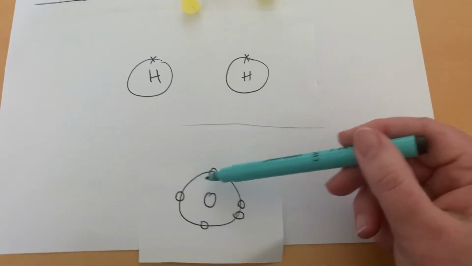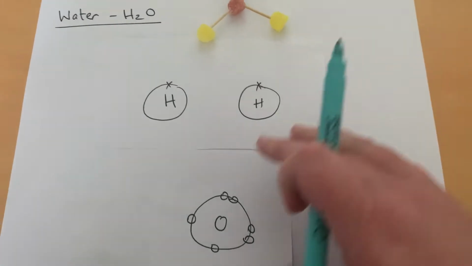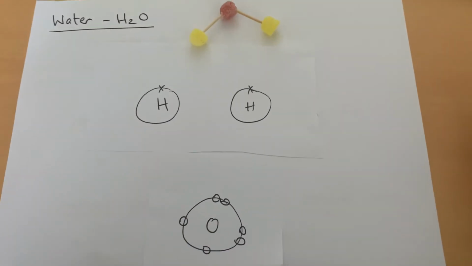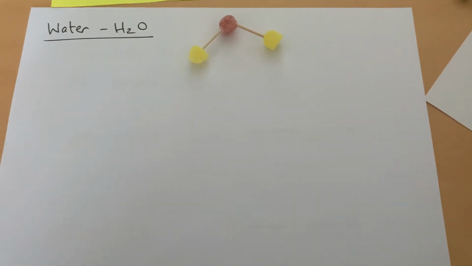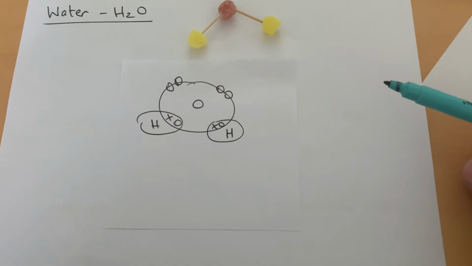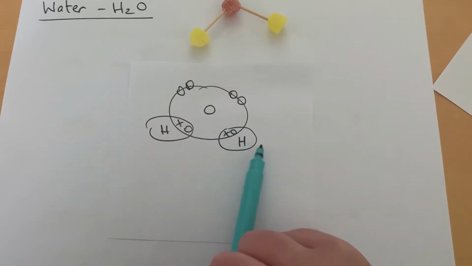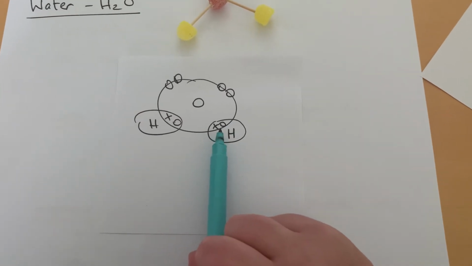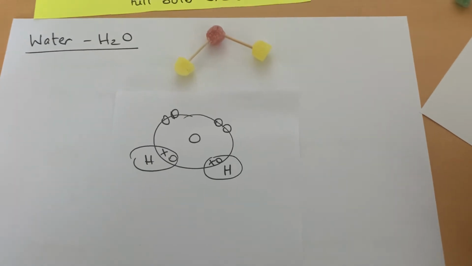So our oxygen atom has 6 electrons in its outer shell. For all of these atoms to have a full outer shell, they can share their electrons in covalent bonds. And you'll see here that we have the hydrogen sharing its electron with one of the oxygen's electrons. So the hydrogen's outer shell is full, it has 2 in it. Same for that one. And then the oxygen has 8 electrons in its outer shell.